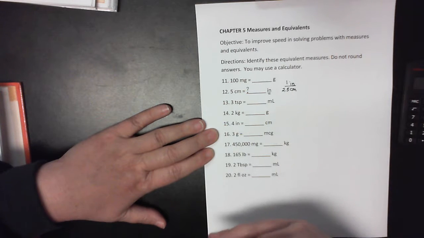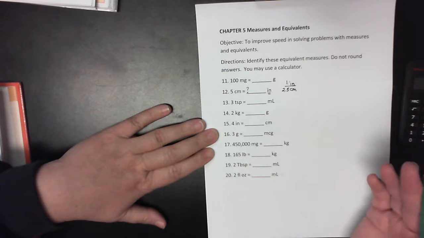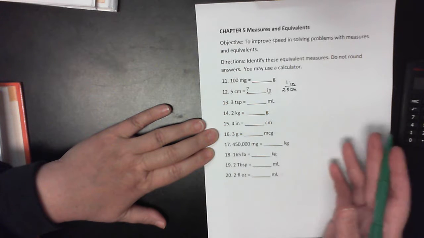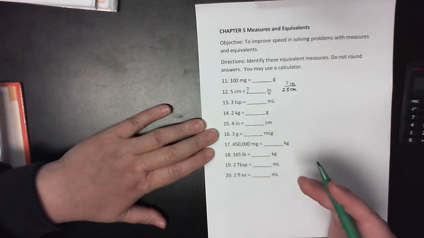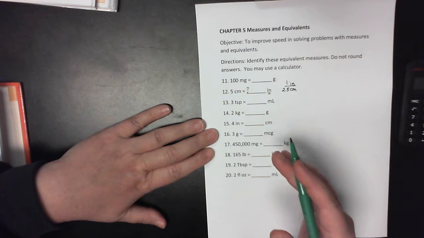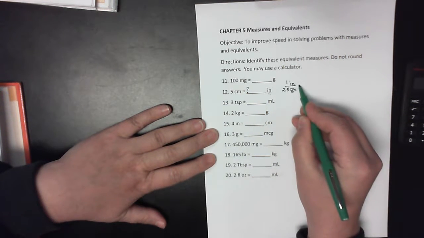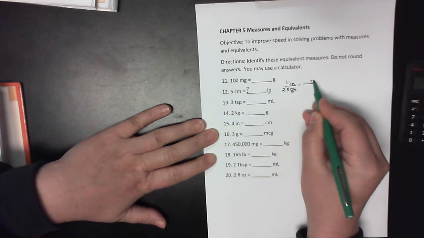And again, that is a known variable across the board, just like 1 week equals 7 days, 1 year equals 365 days, that sort of thing. 60 minutes is to 1 hour. So this is a known variable. And since this is centimeters, I'm going to put centimeters here.